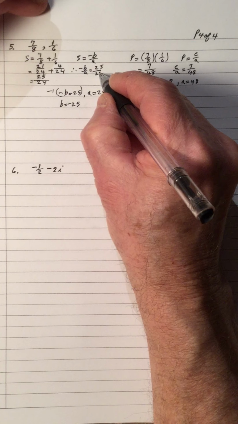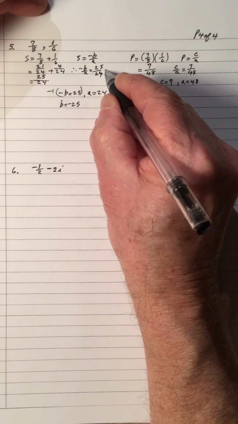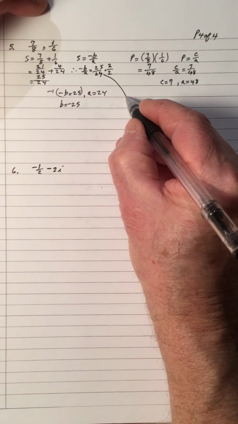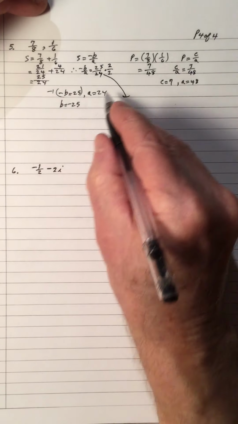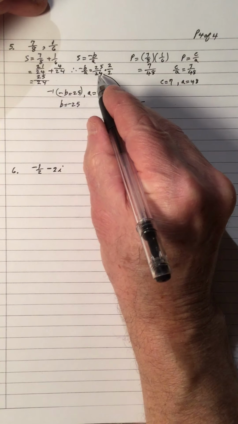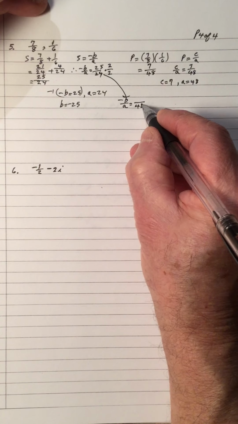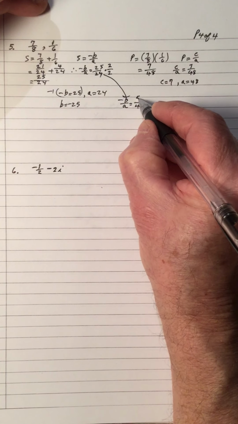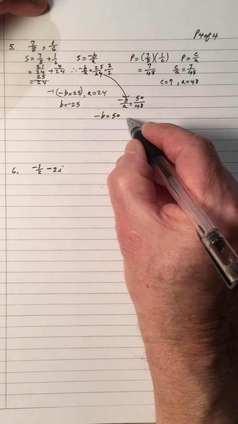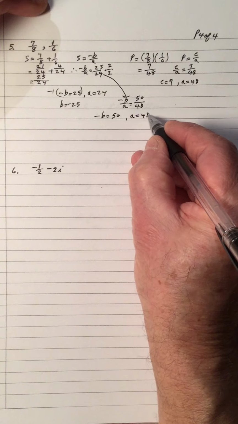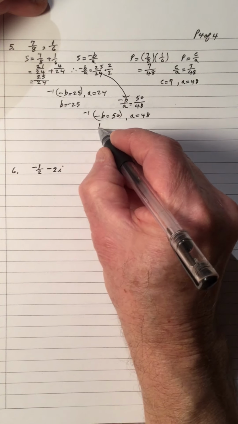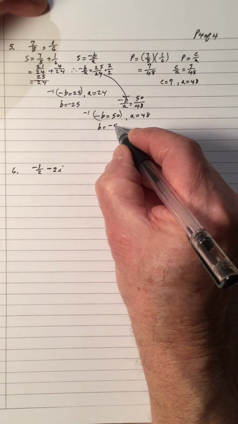So that means we'll go back to here and we'll increase this one by 2 to get to 48. So instead of having a 24, we want a 48. So that gives us negative b over a. 24 times 2 is 48. 25 times 2 is 50. So negative b equals 50, and a equals 48. So again, negative 1 times negative b is b. Negative 1 times 50 is negative 50.